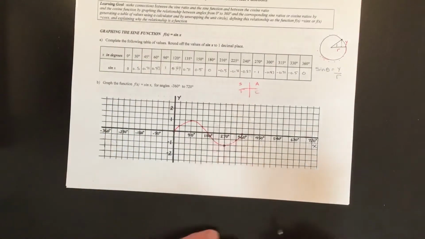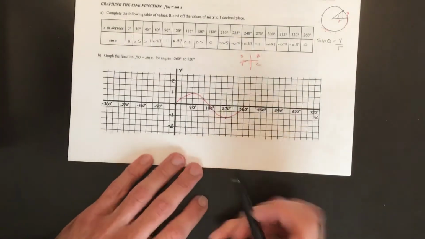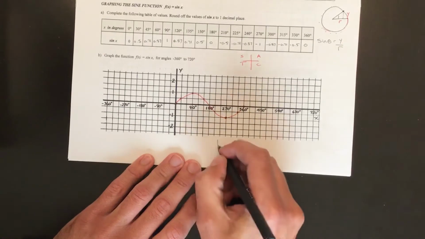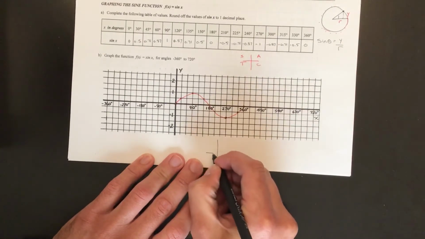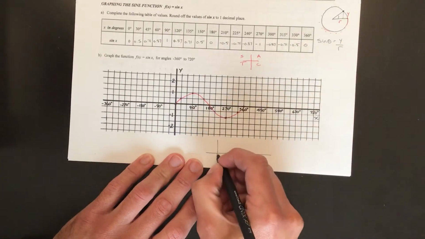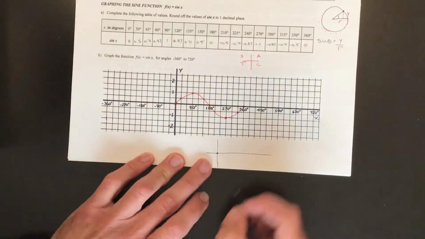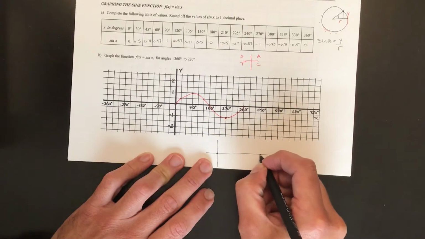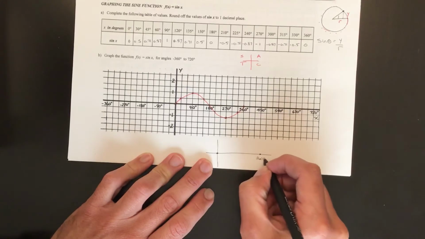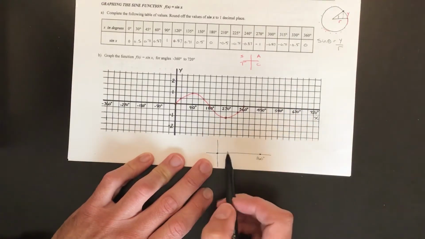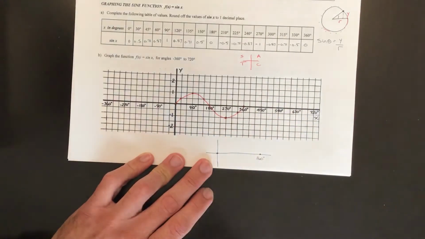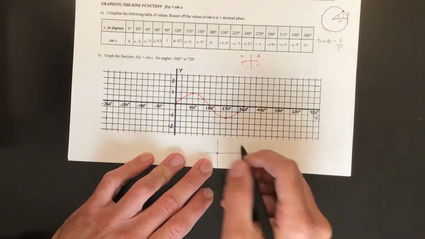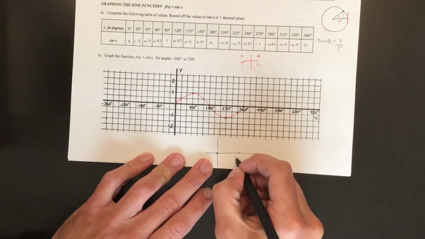So in order to graph a sine curve, what you would do is a quick sketch. You put a dot at 0, 0, then a dot at 360, because that's the period of a sine curve. 360 degrees, one trip around a circle. You put a dot at 180.